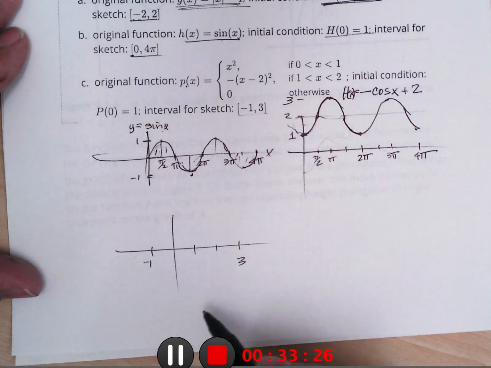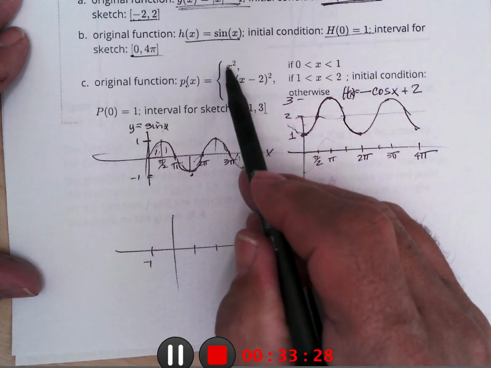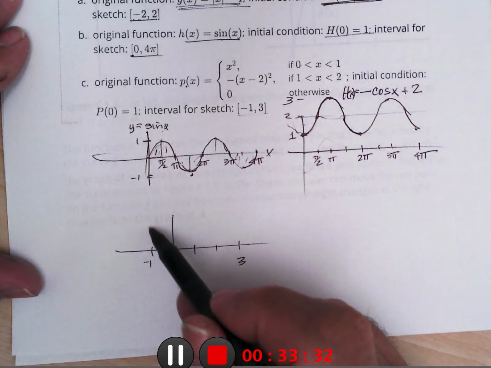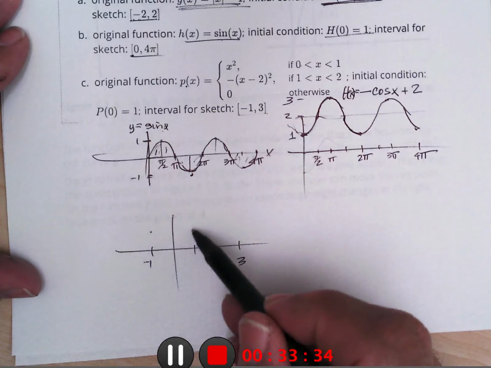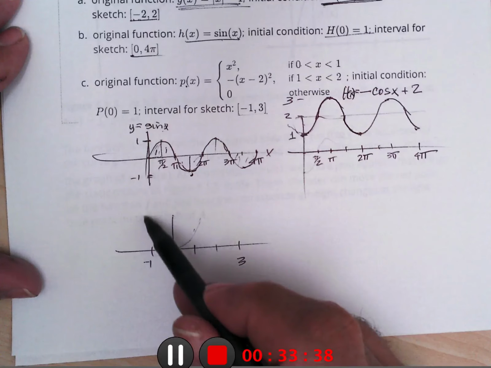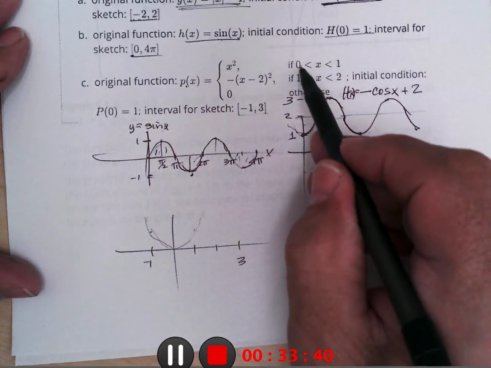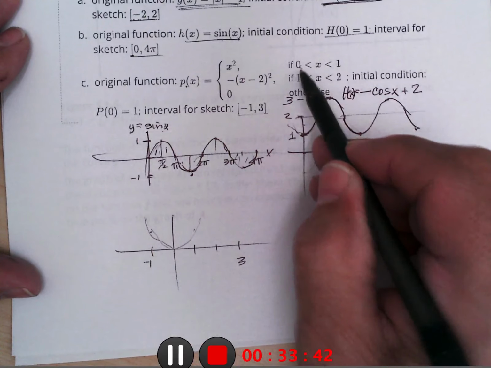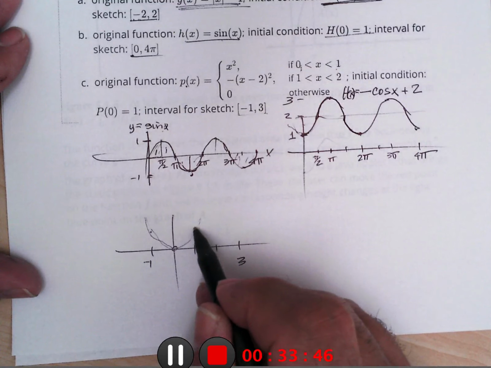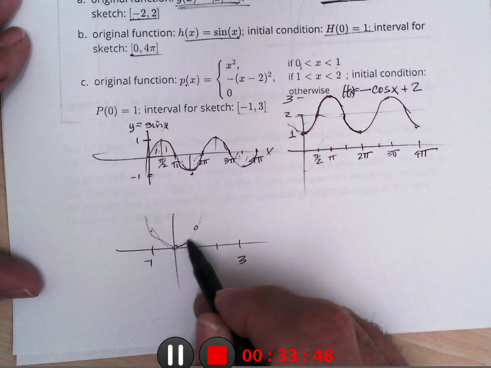And we're x squared from 0 to 1. Well, x squared goes through 1, 0, 1 like that. But we're only supposed to do it from 0 to 1, not including 0 and not including 1. So not including there and not there, but a parabolic shape like that.